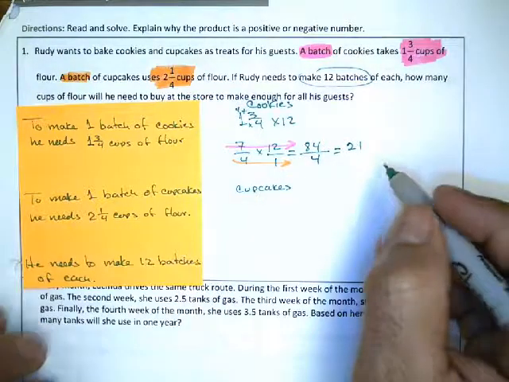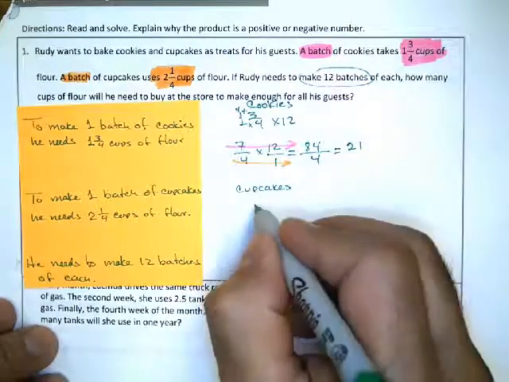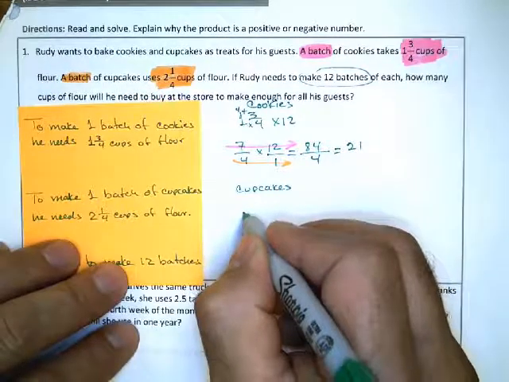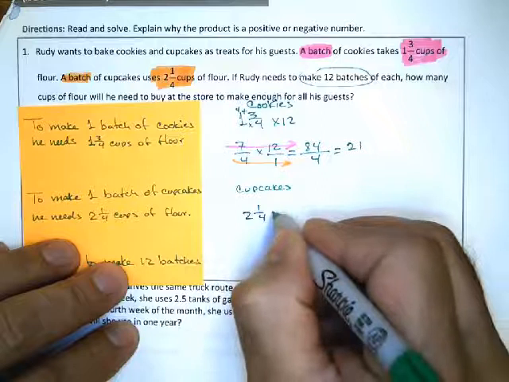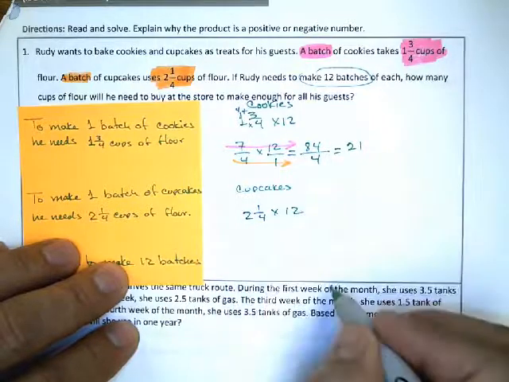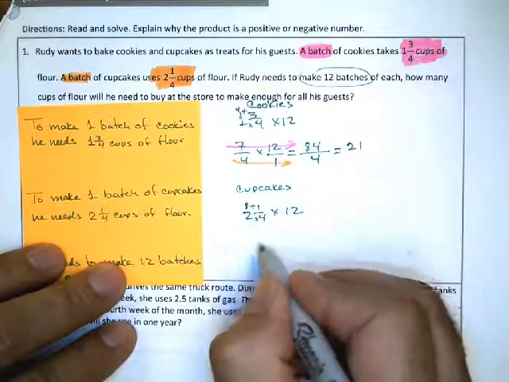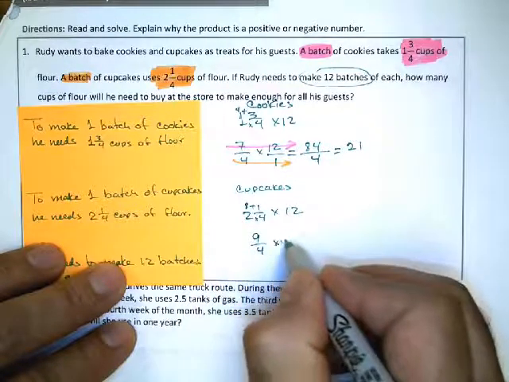It essentially is the same process. We know that to make one batch, he needs 2 1/4 cups of flour, and he wants to make 12. So I'm going to make it improper: 4 times 2 is 8, plus 1 is 9, times 12.